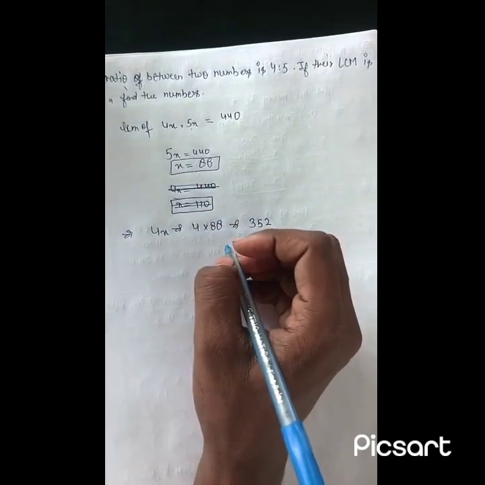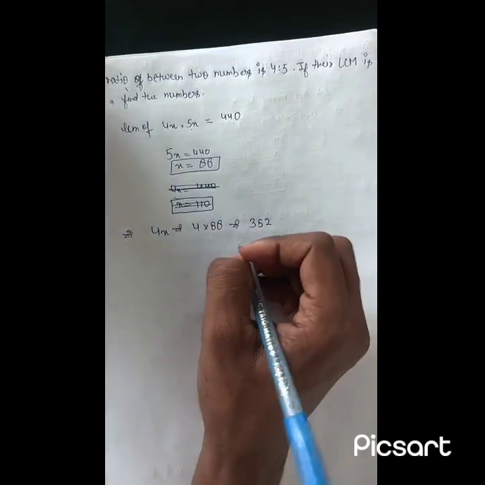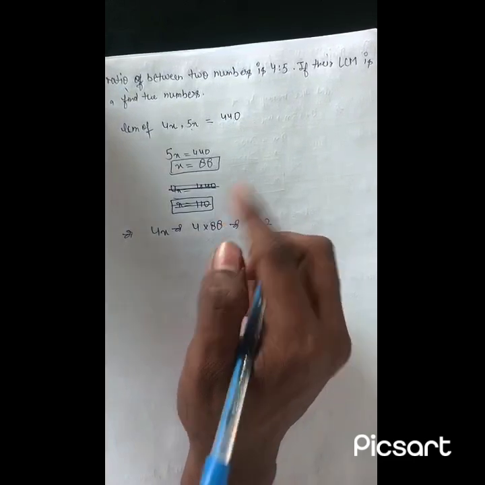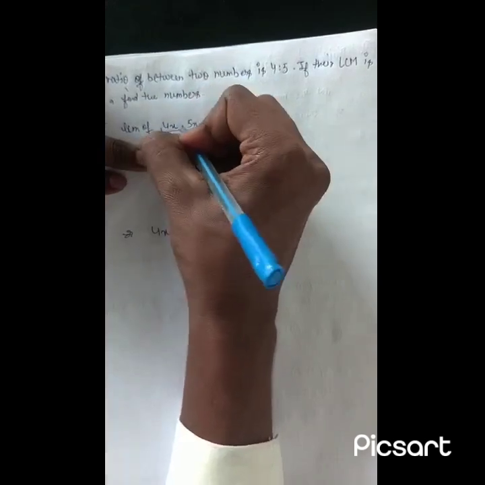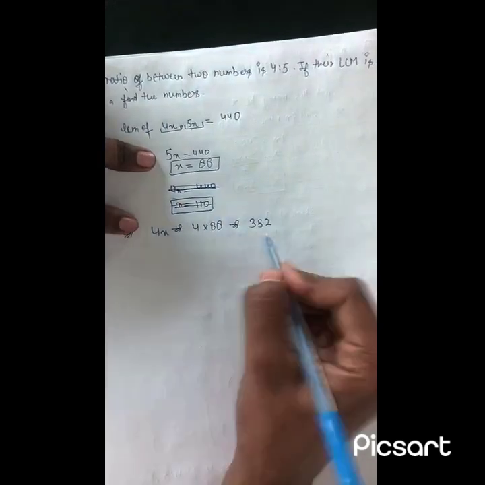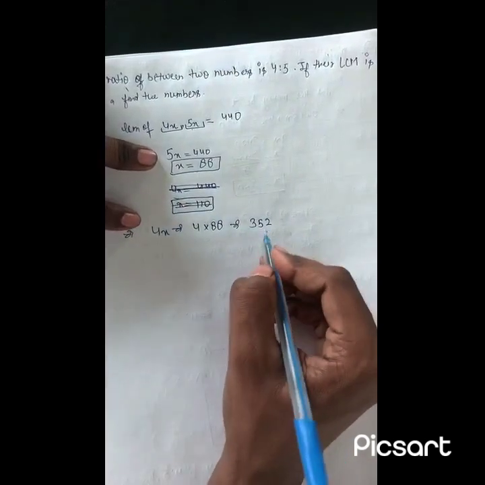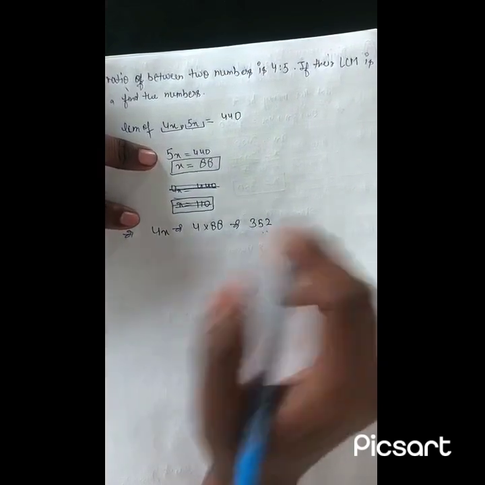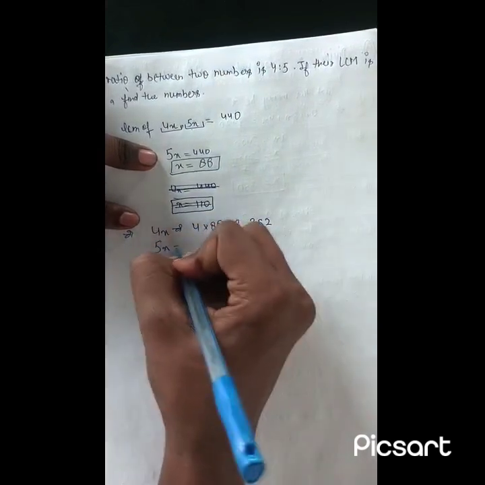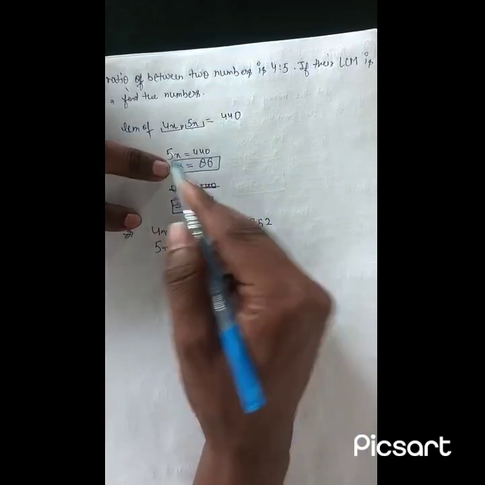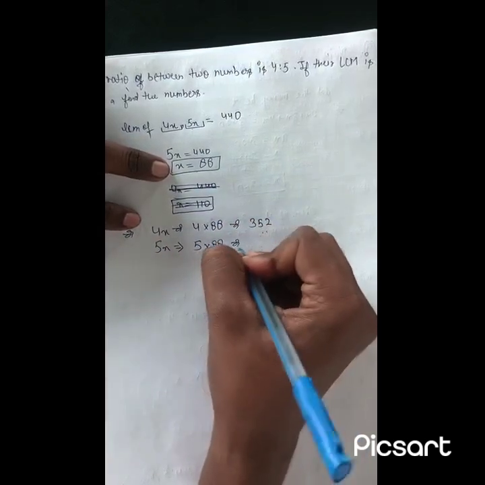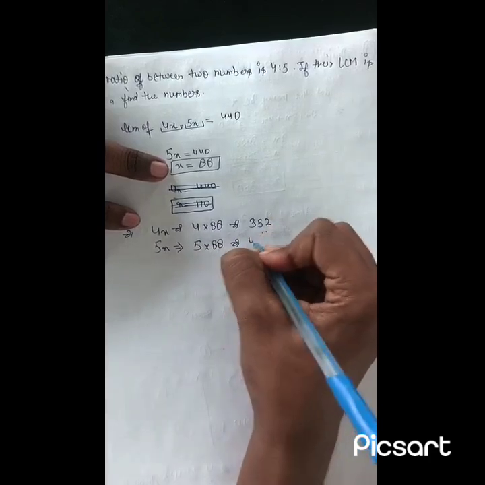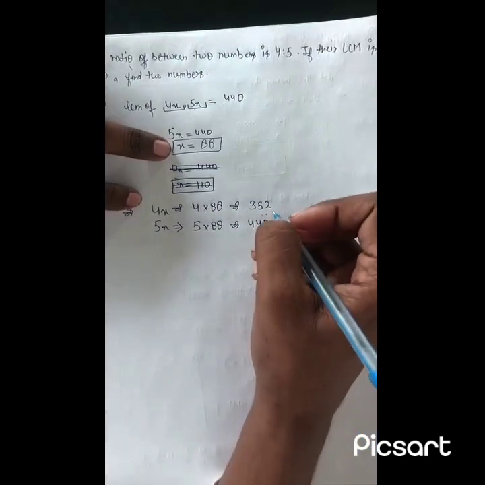And from here we have to find the second number, that is 5x. The first number was 4x and the other number was 5x. The 4x value we have got. Another number is 5x, again we put the value of x, that is 5 into 88, which is 440.